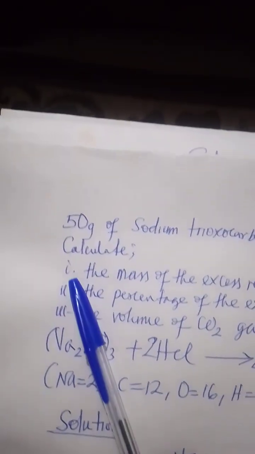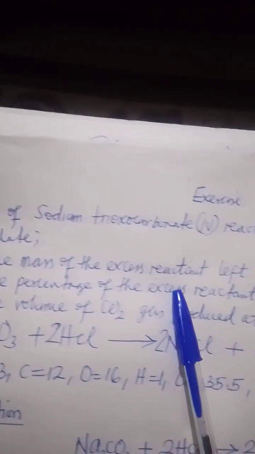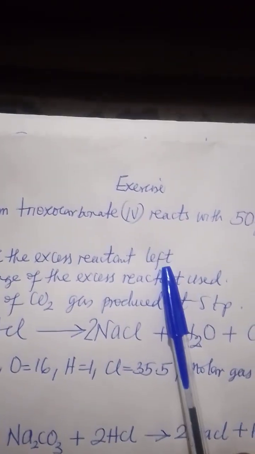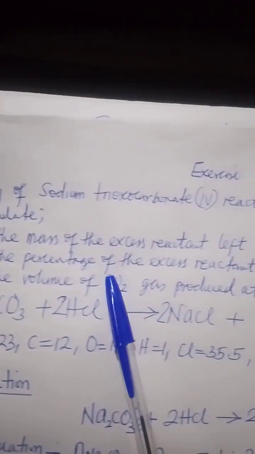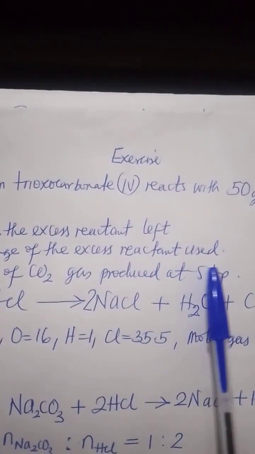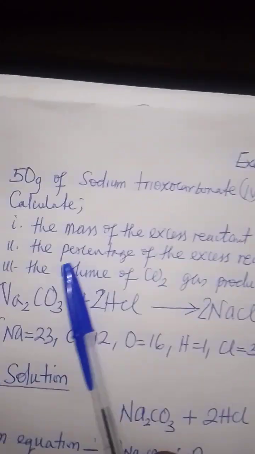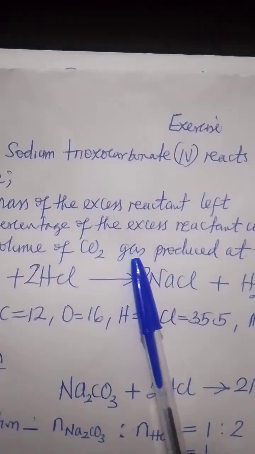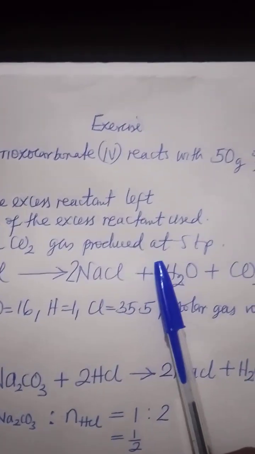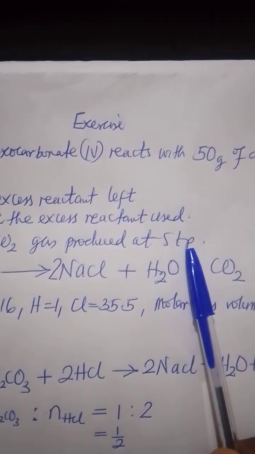Calculate, Roman figure 1, the mass of the excess reactant left. Roman figure 2, the percentage of the excess reactant used. Roman figure 3, the volume of CO2 gas produced at STP.